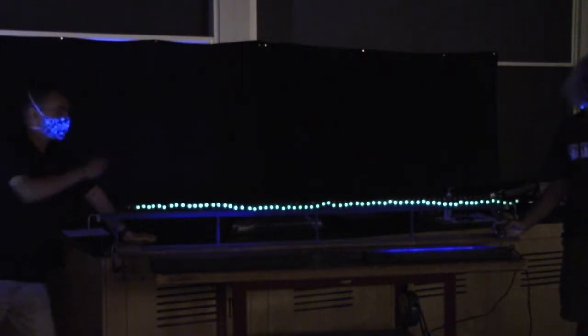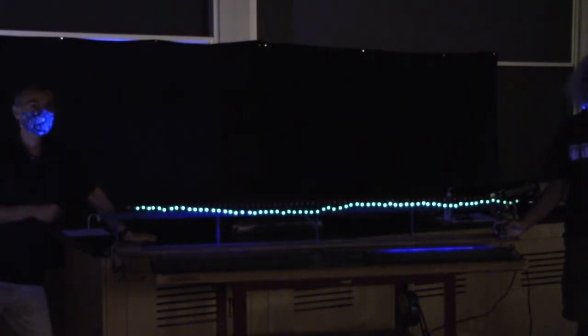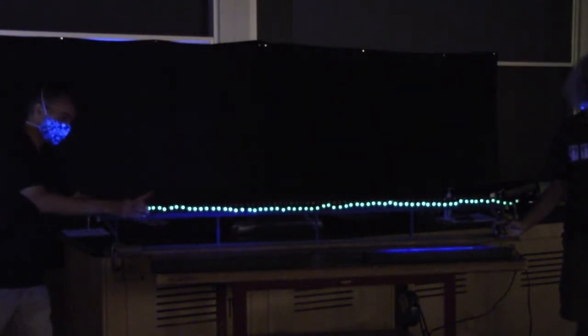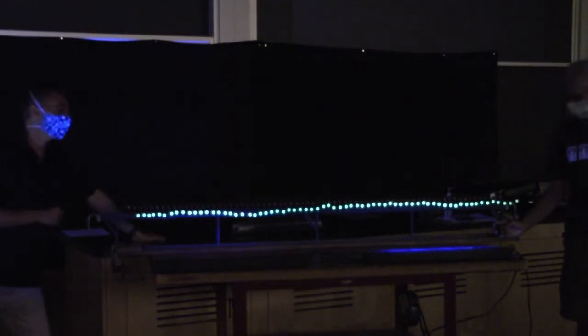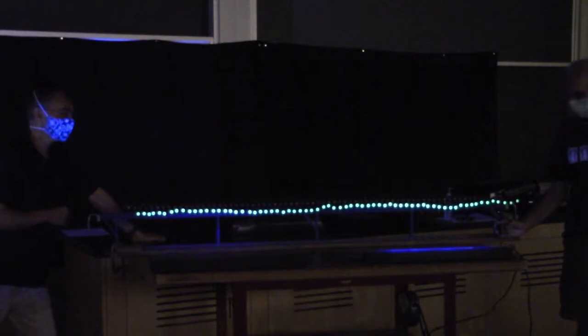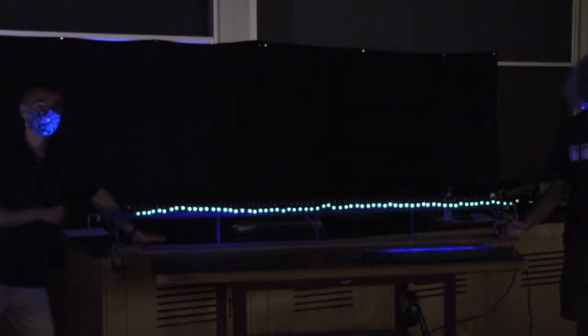One is that the far end is totally free. The other is that the far end is totally immobilized. And then the third is that there is a perfect energy absorber on the end so that the wave thinks that it's traveling down an infinitely long medium. That third case is kind of hard to arrange, but we can get pretty close.